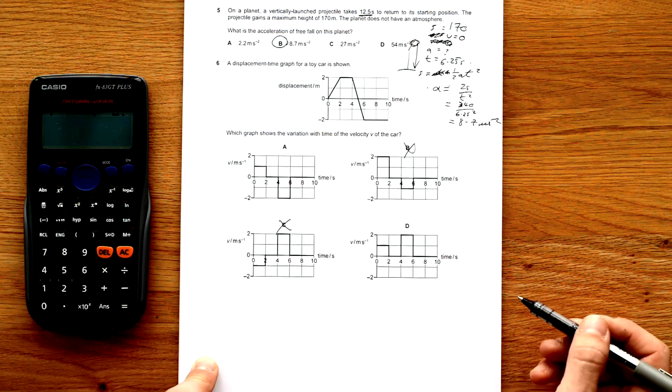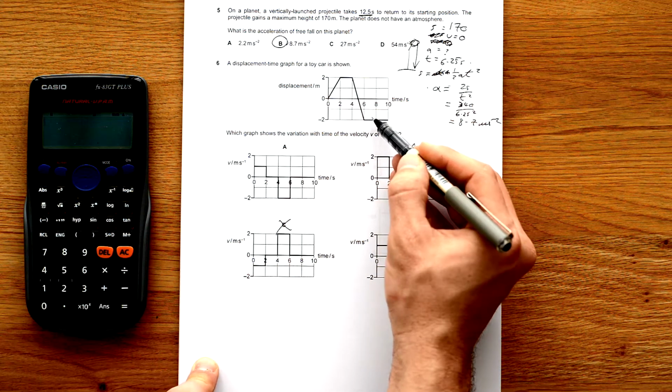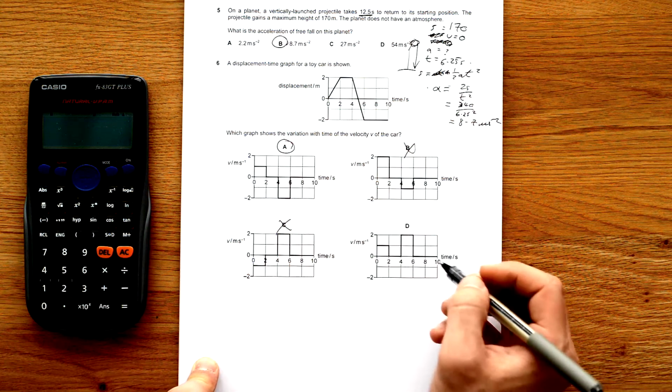So is it A or is it D? It seems to be this middle bit that's different. We're going in the opposite direction, so our velocity has to be negative for that portion. It's A.